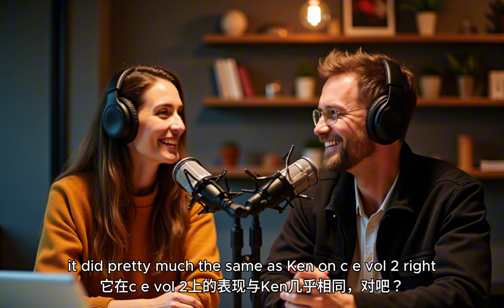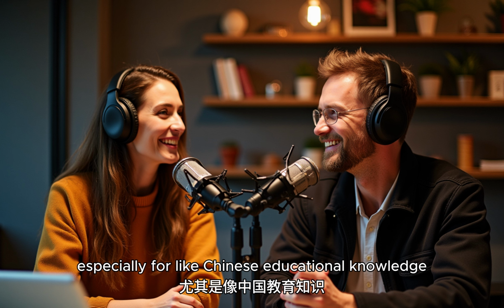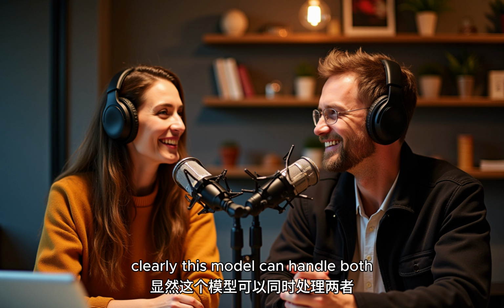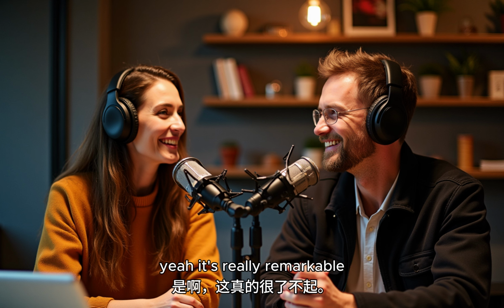And it did pretty much the same as Qwen on C-Eval too, right? Which is supposed to be a really tough benchmark, especially for Chinese educational knowledge. Clearly, this model can handle both English and Chinese like a champ. It's really remarkable.